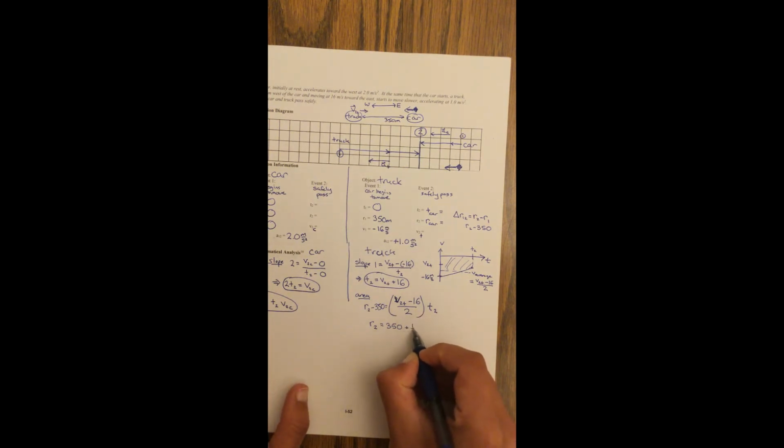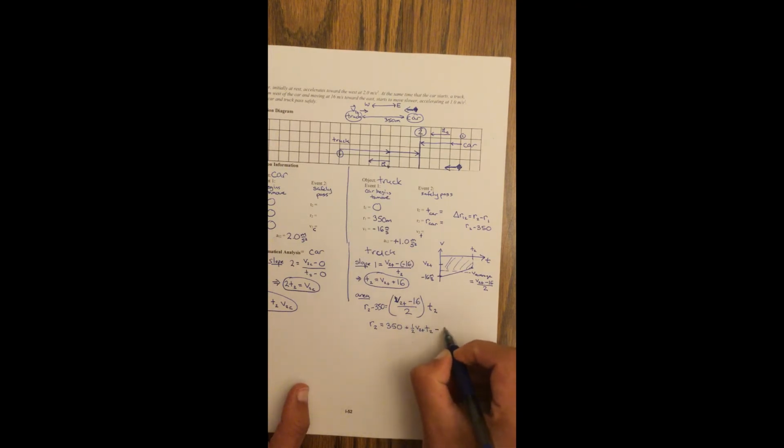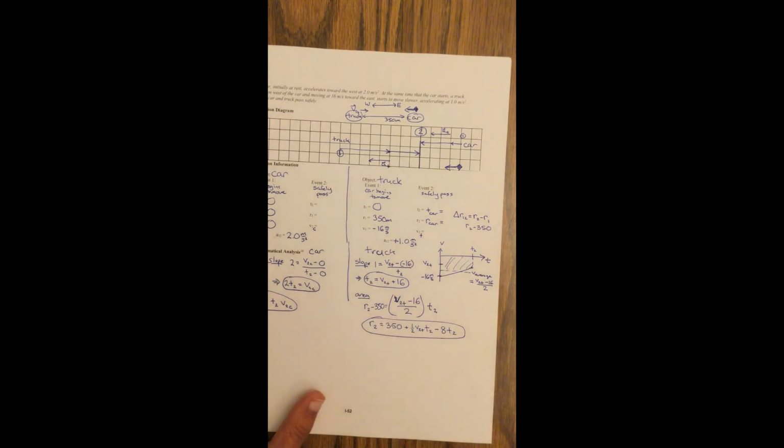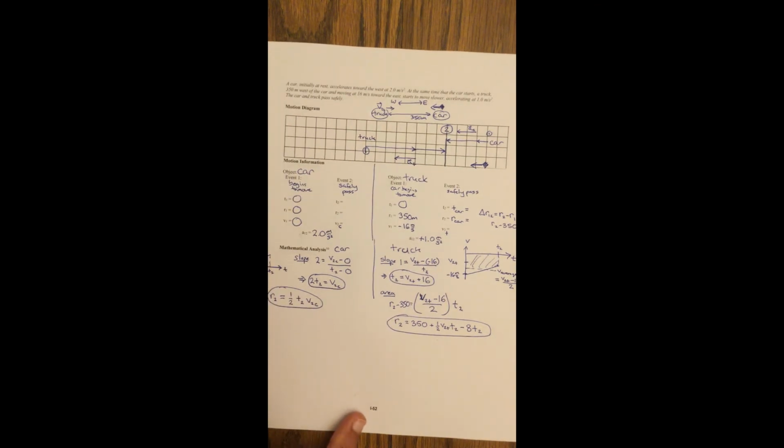So this is 1/2 v2t times t2 minus 16 divided by 2 is 8. We'll distribute the t2 there. Okay, so now we have 4 equations, 4 unknowns, and we can start solving for things.